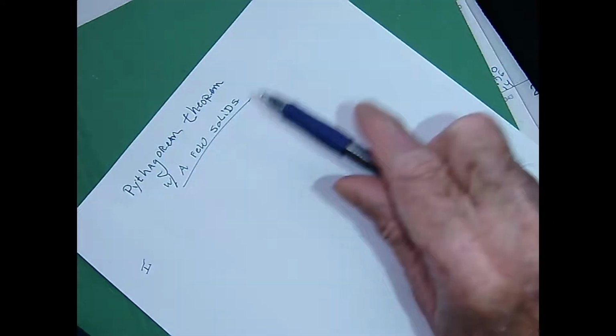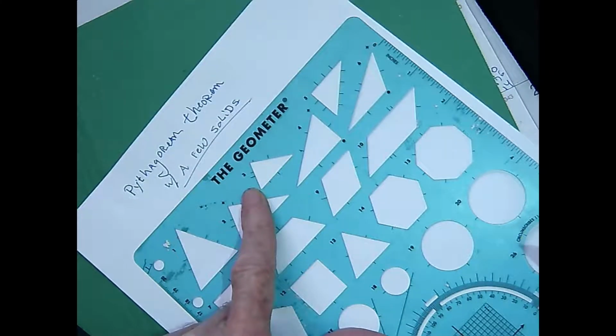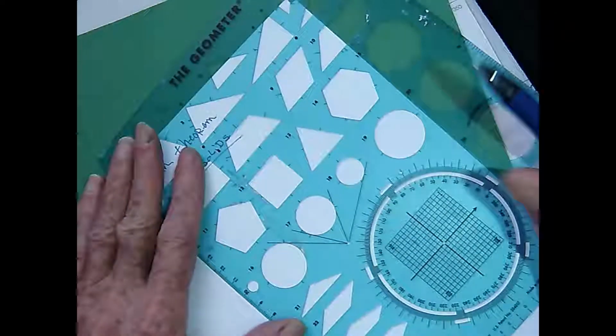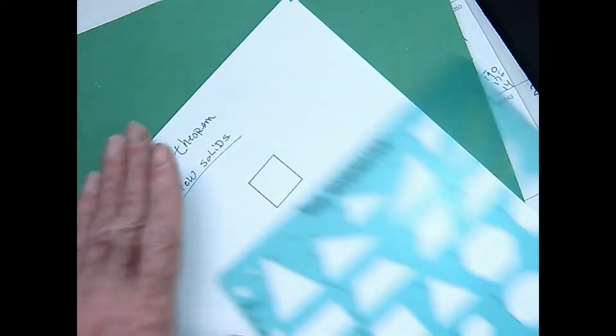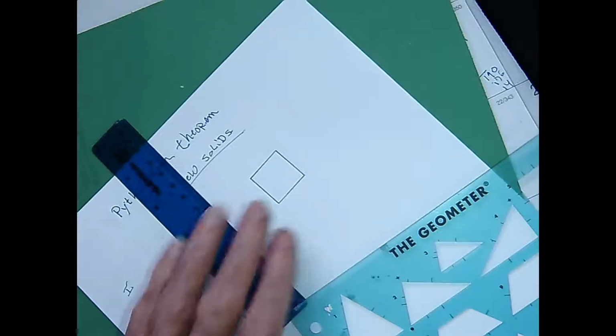When I say solids, I mean three-dimensional figures, and we'll talk about a cube. I have a thing called the geometer, and it helps you to draw things, but I think you could draw them also. Let me just show a cube here. All you got to do with your ruler is draw a square just like I did. It may not be as nice as this one.